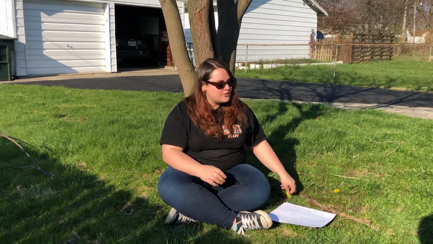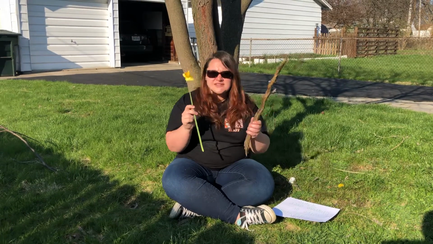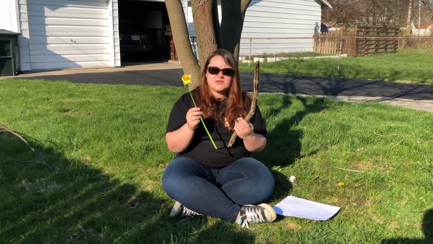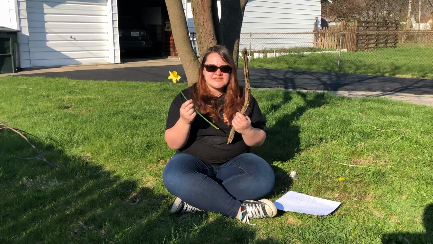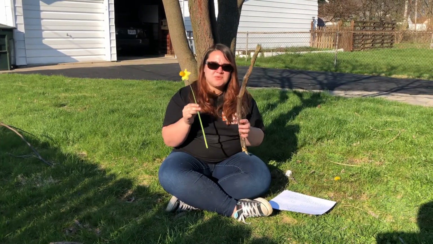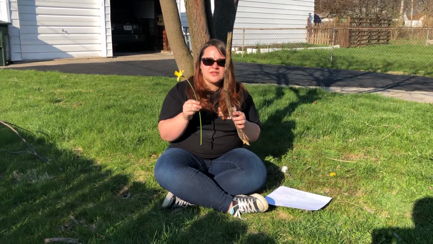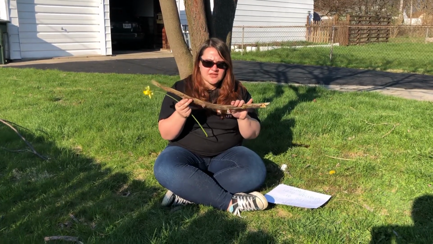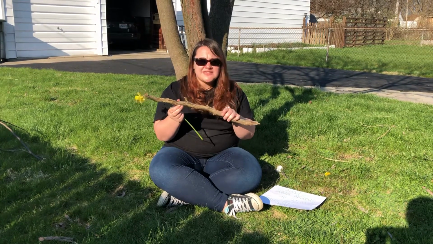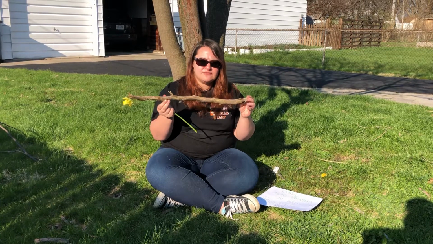And so if I was to give you a flower and a stick and to ask you which one is living, you would probably say the flower over the stick. However, both of these would be considered part of the living environment. So even though this stick is no longer living, it's technically dead, it was once part of that living environment.